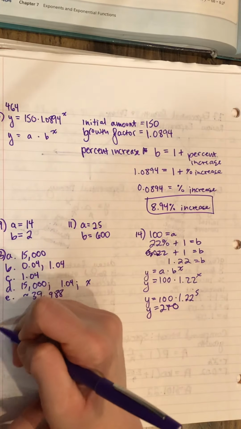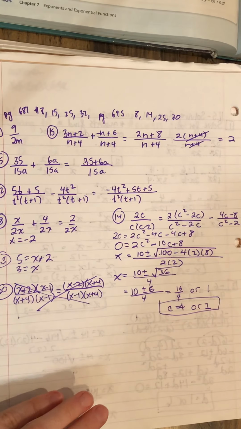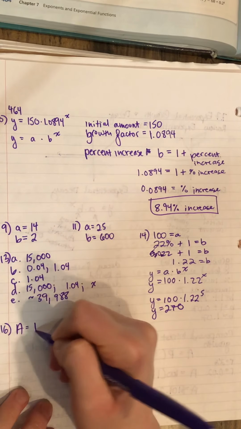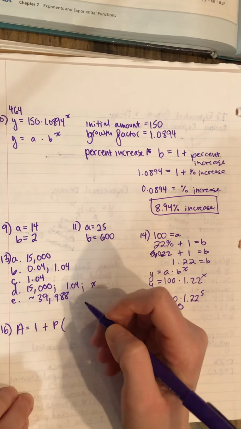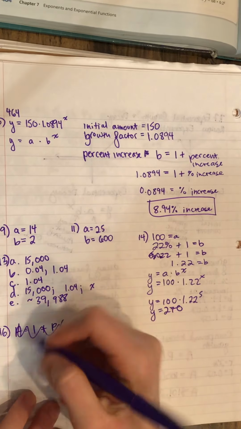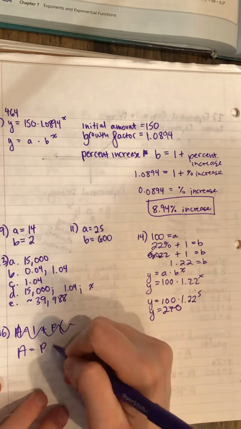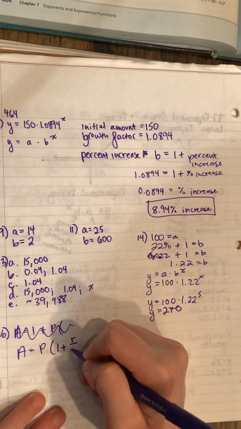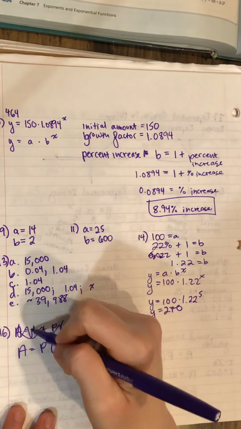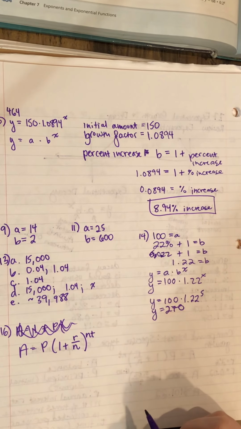And number 16 is using our compound interest formula that we just talked about. So that is A equals 1 plus P times, oops, here I have that mixed up. No, sorry, scratch that. A equals P times 1 plus R over N to the NT. All right, so all you have to do is figure out what all the variables are, plug it in, put it in your calculator, and you're good.